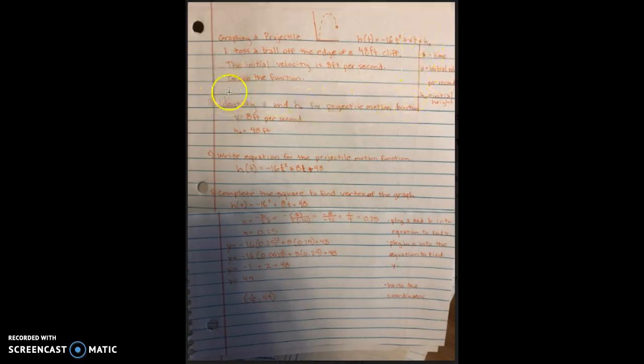So the first thing that we need to do in order to graph this equation is identify v and h0 for the projectile motion function, and in this case we have the initial velocity of 8 feet per second, and the initial height of 48. So we need to know what those are in order to plug those in and find our answers. So we're going to write an equation for the projectile motion function, and that is the function of h to t is negative 16 times t squared plus 8 times t plus 48.